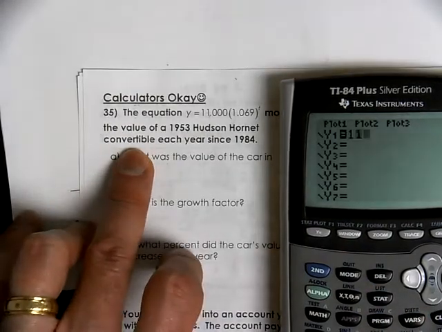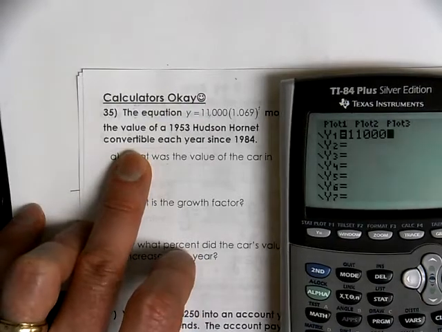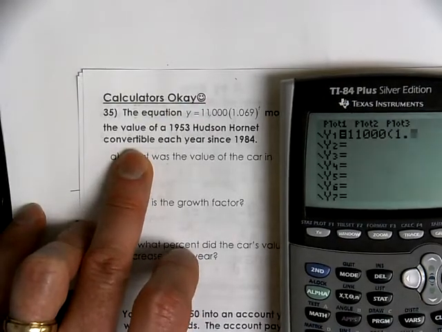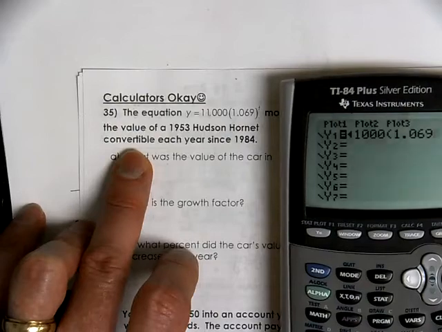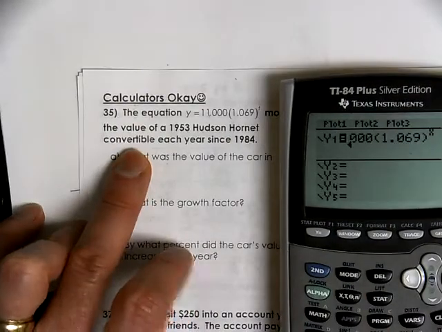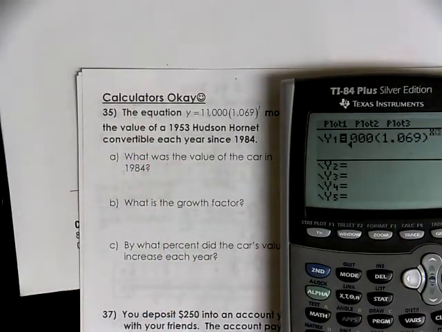And we can type in our 11,000 to the 1.069 to the x power. The value of the Hudson Hornet convertible since 1984.